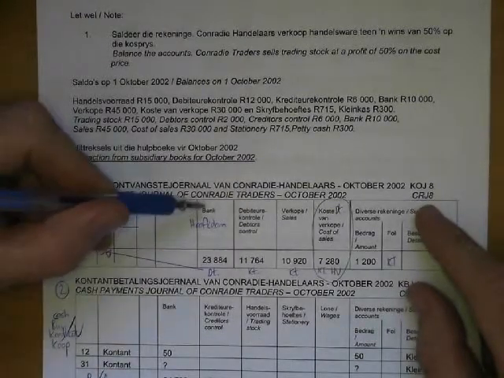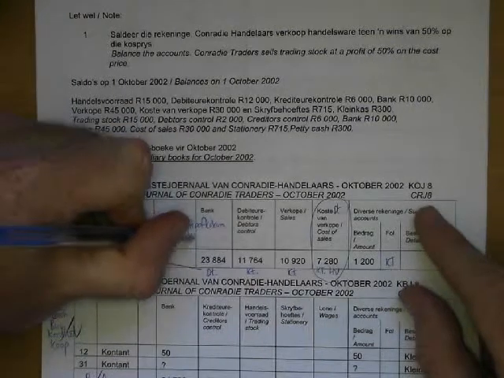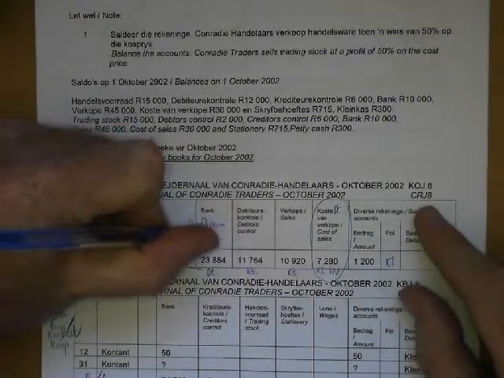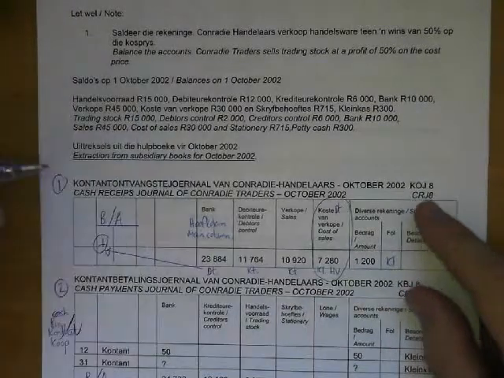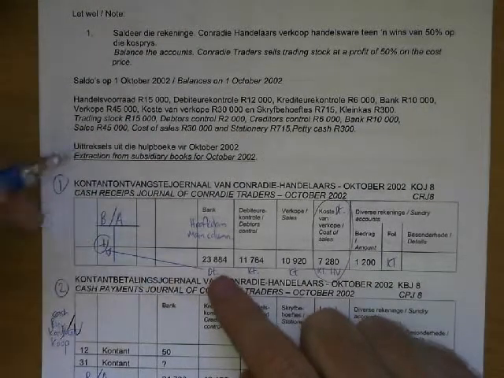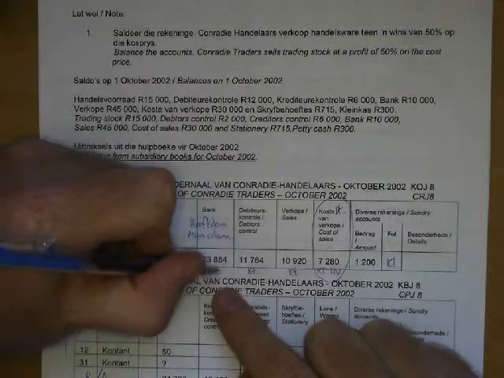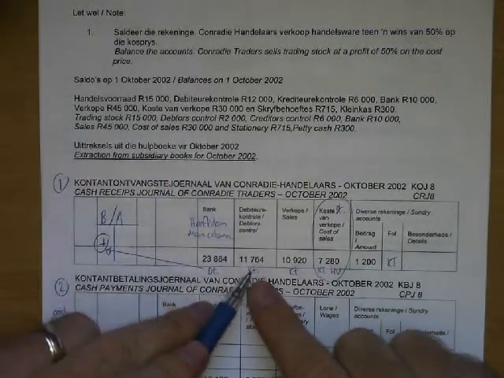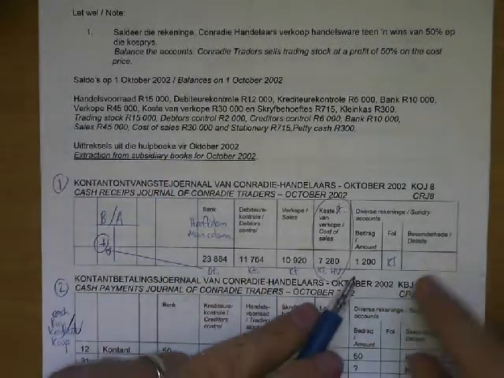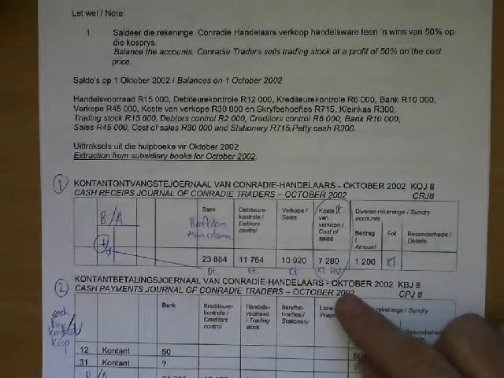Now, firstly we look at the main column. This is a main column, which is bank. Okay, we're receiving money, so the bank becomes more. The assets become more, so bank will be debited. All the other accounts will be credited, except for cost of sales.